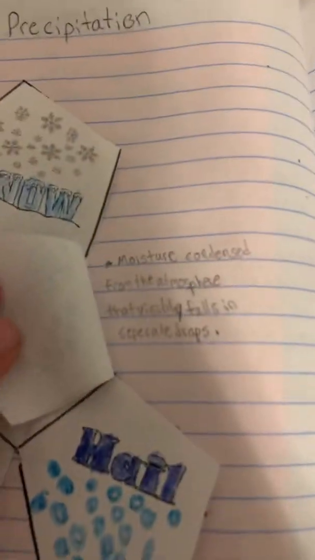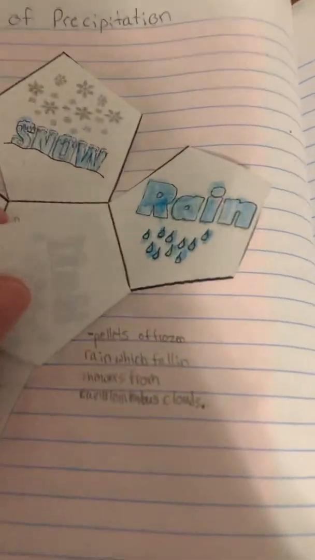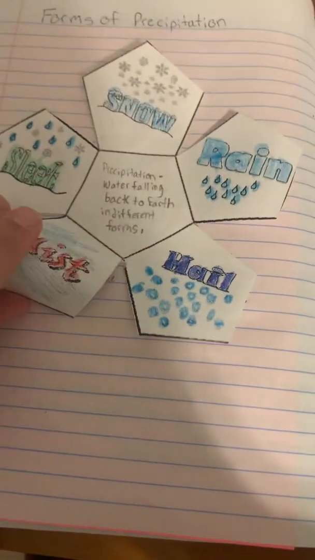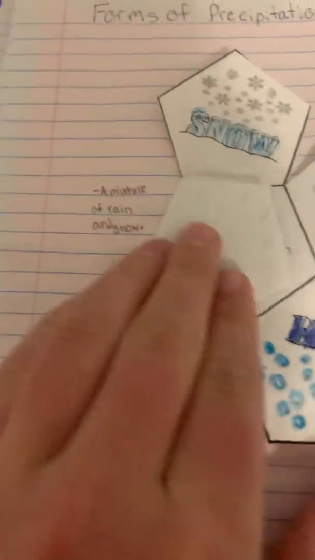And then here's the forms of precipitation: snow, rain, hail, mist, and sleet. Here's my notes once again.